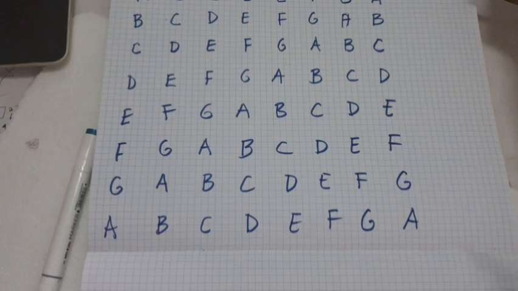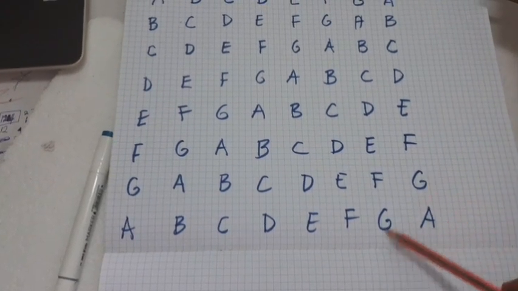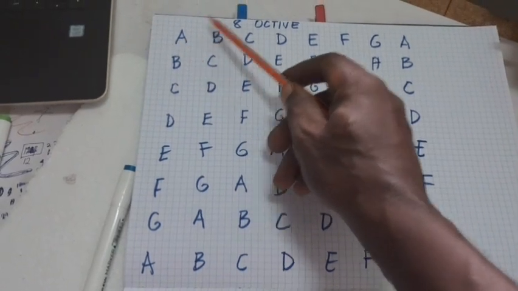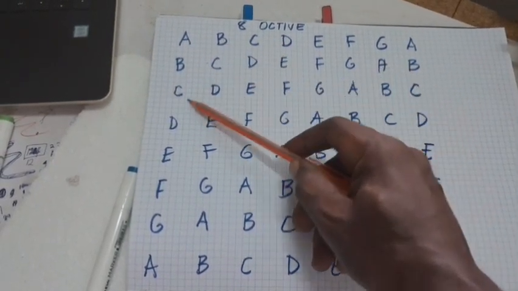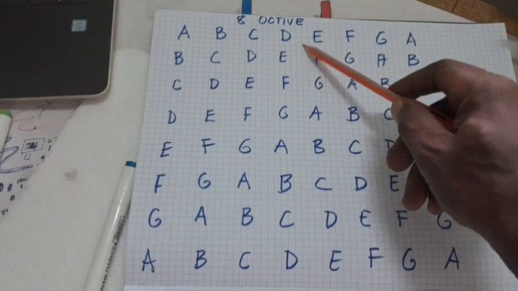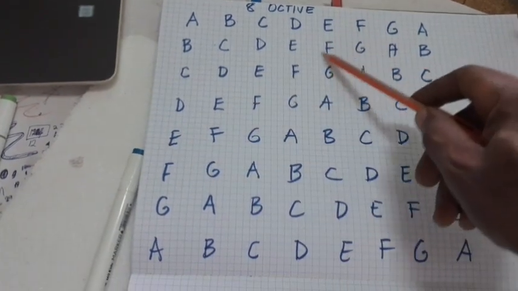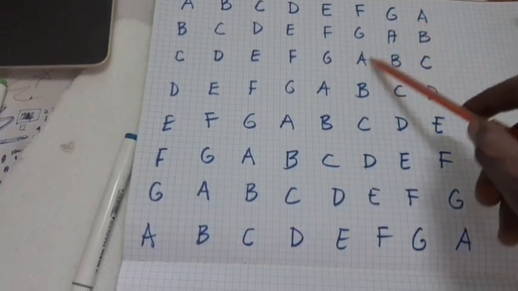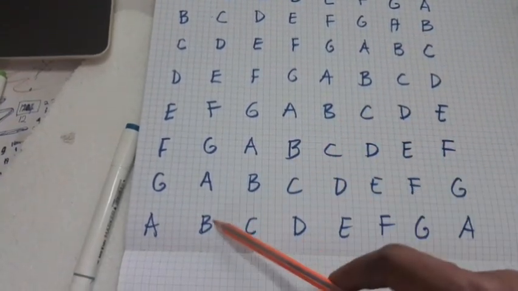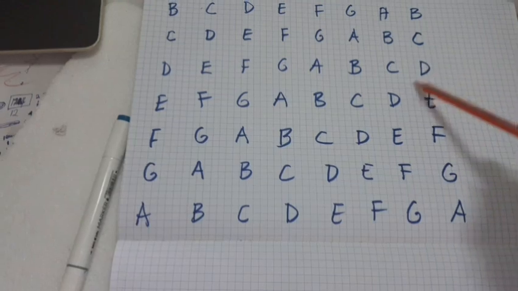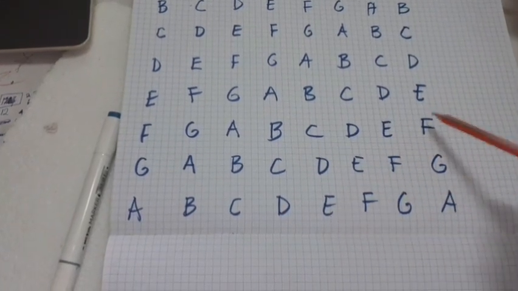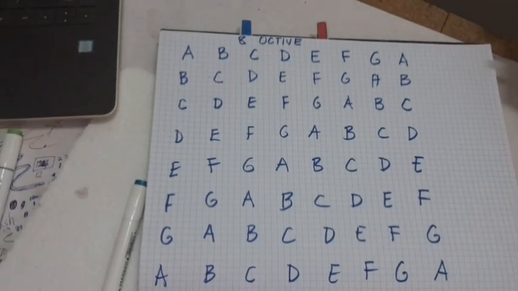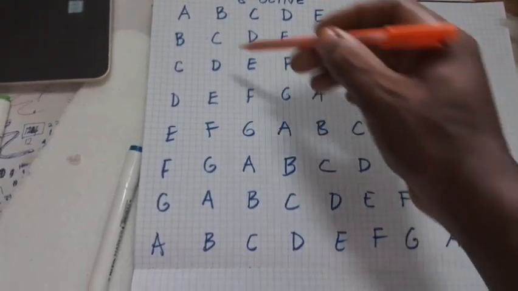And if you look at it, you have A, G, F. So you start A, B, C, D, E, F, G, A, B, C, D, E, F, G, and you end with A. So this is the octave chart in music.